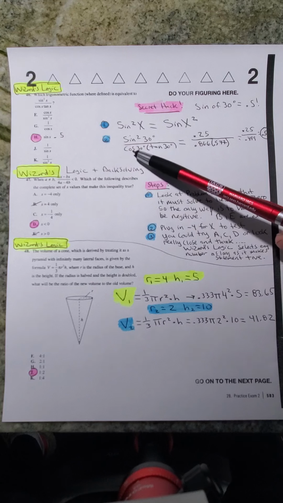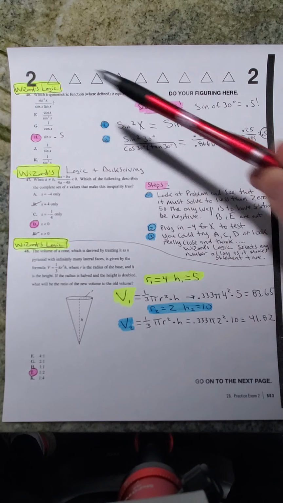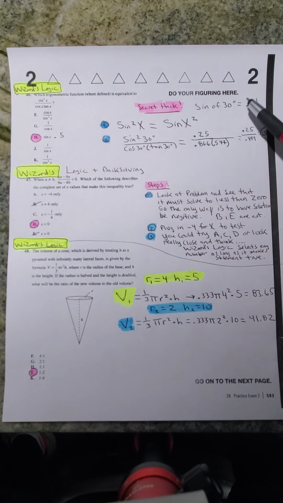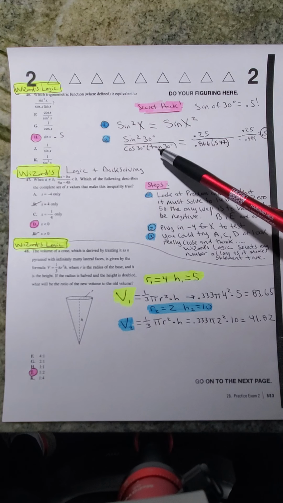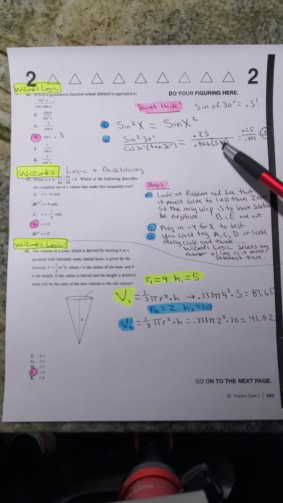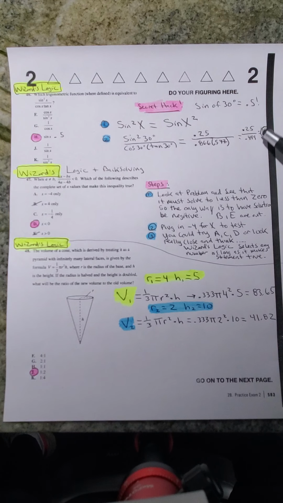All right, the bottom, we're going to go ahead and get rid of the x value. So instead of x, we said we're going to choose 30. Cosine 30 times the tangent of 30, 0.866 times 0.577. Multiply those together, gives you roughly 0.499. So 0.25 divided by 0.499, or 0.5, gives you 0.5, which is kind of weird. All right, so our answer choice is going to equal 0.5.